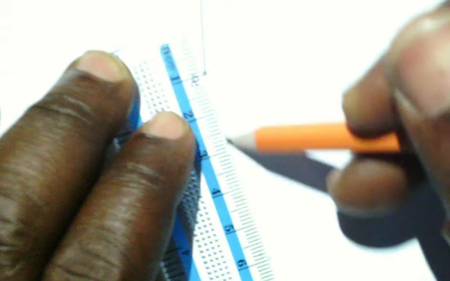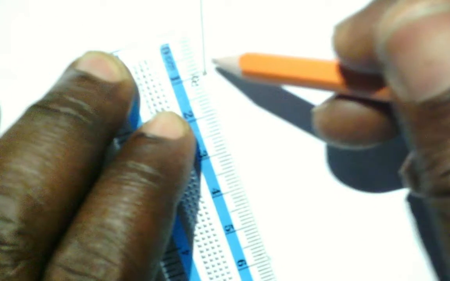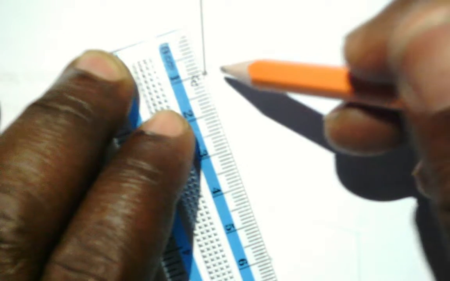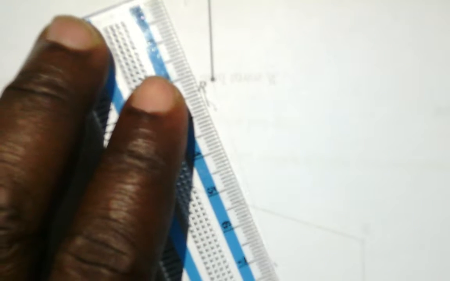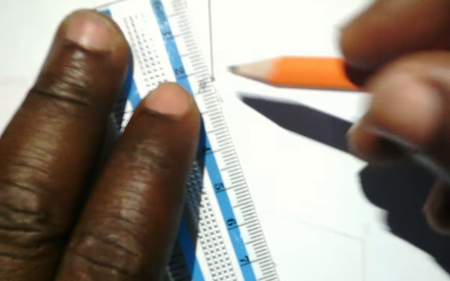Make sure that the ruler is set before you rule your line. See, that was not good enough. Let me clean it and redraw it. Just to give you an idea of how to do it.